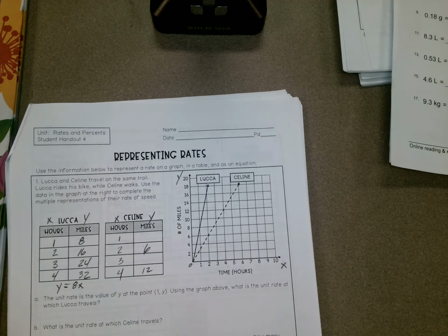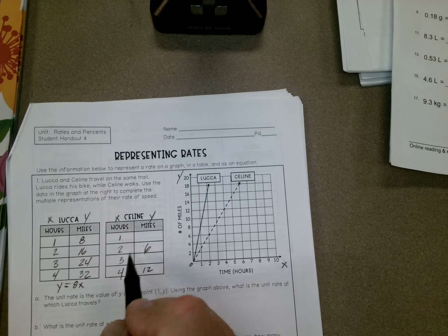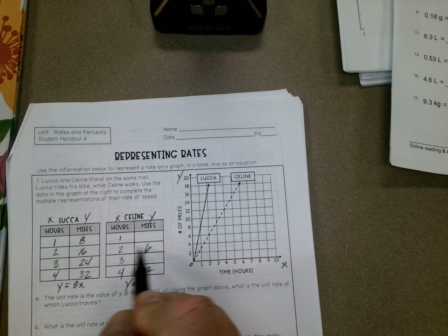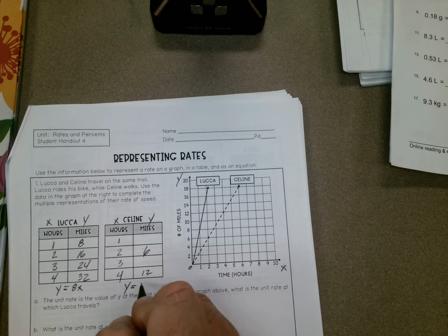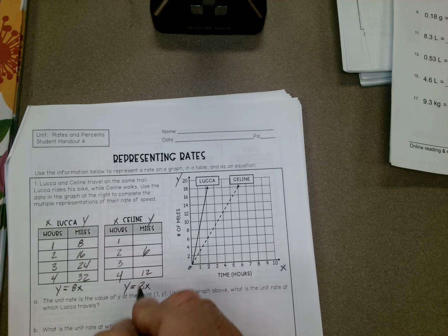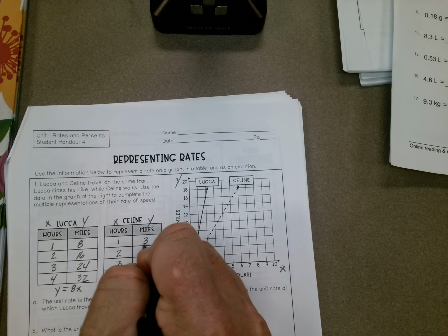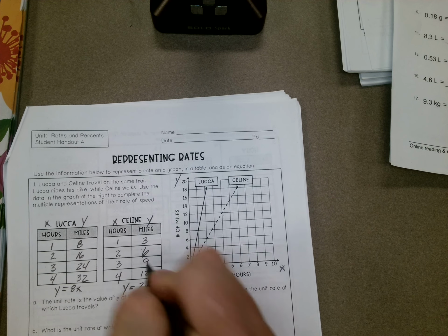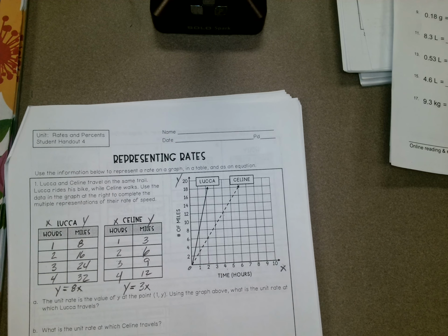Now, I'm going to come down here and figure out what my equation is. How am I getting from x to y? Well, I'm multiplying it by 3, clearly, right? So y equals 3x. So now I'm just going to use my equation to fill in the ones that are empty. 3 times 1 is 3. 3 times 3 is 9. Okay? So having that equation just solves a lot of problems.